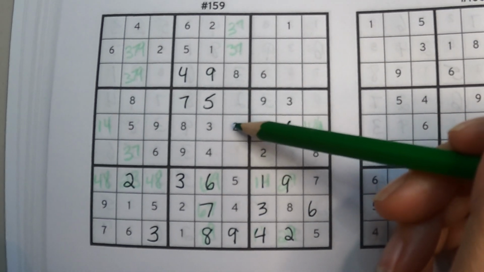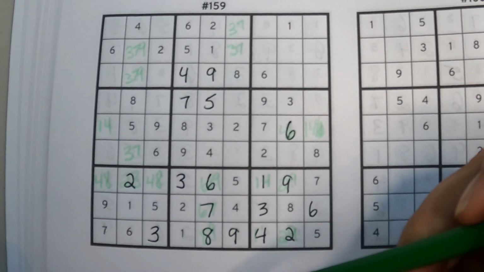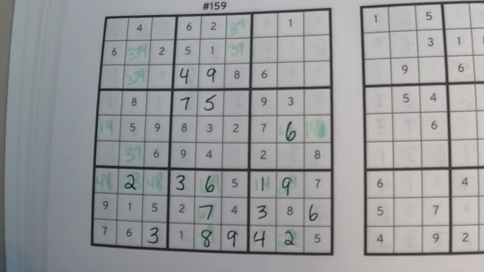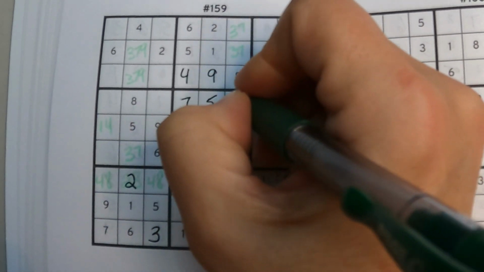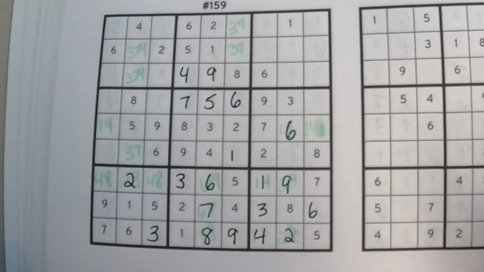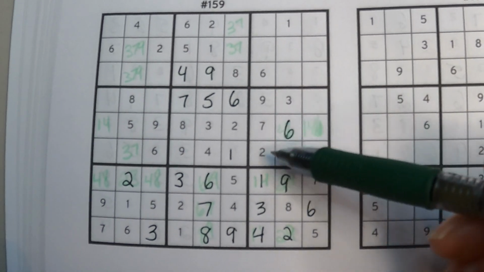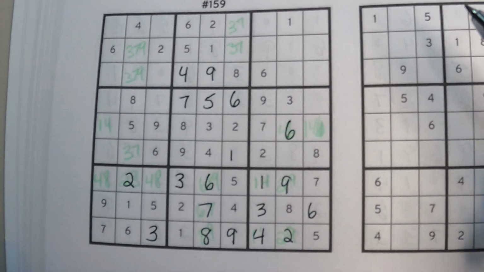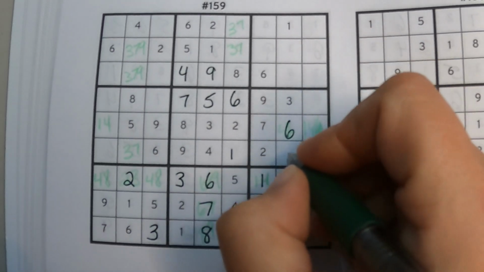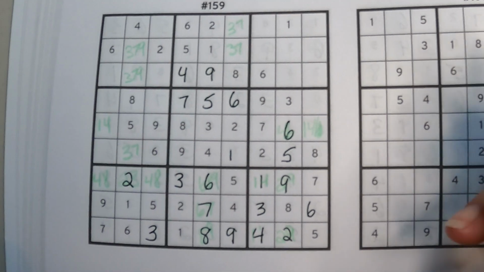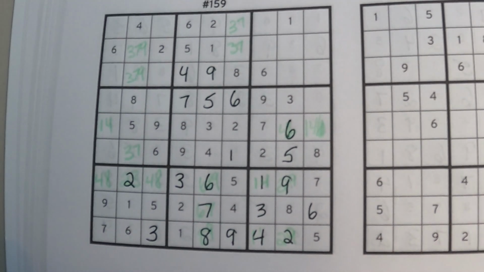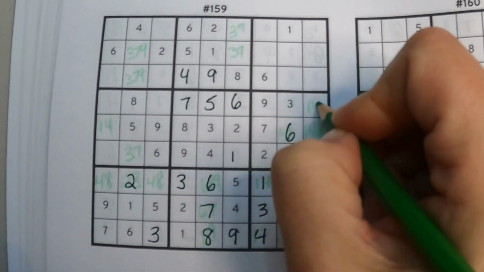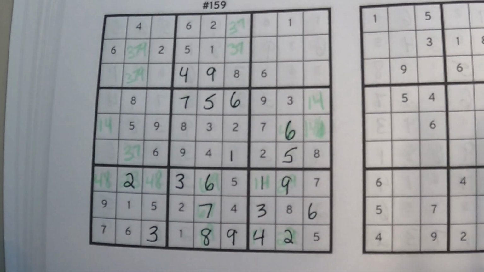For this box, we're missing 1 and 6. We've got a 6 here. So 1, 6. For this box, we're missing 1, 4, and 5. We've got 1 and 4 here, so this is our 5. No help over here, so 1 and 4.